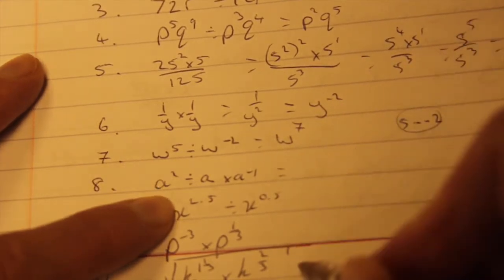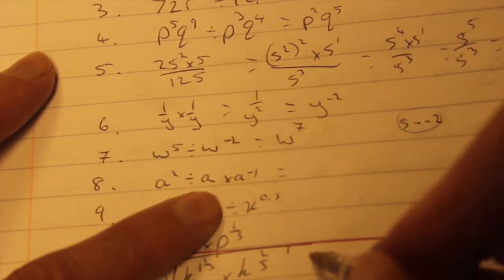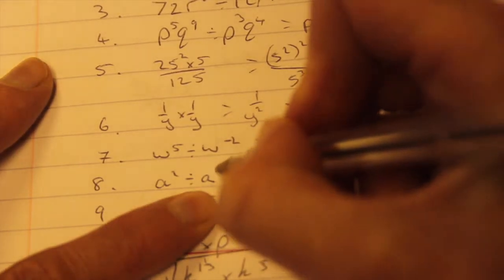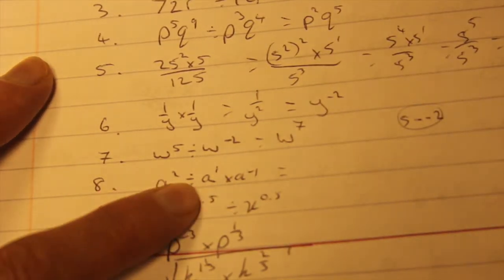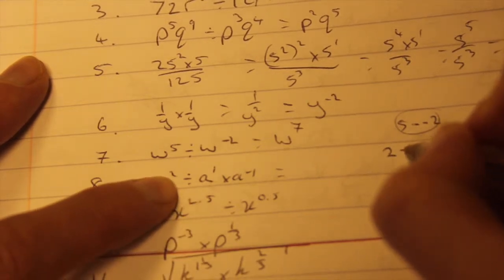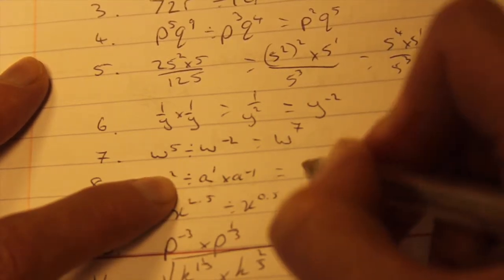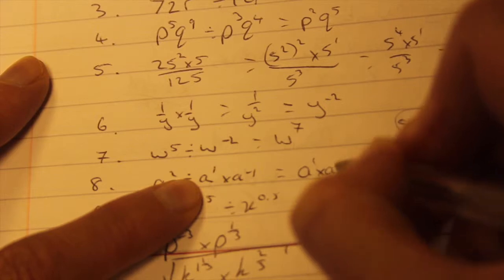This one here is quite a lot going on. There's no power with that a, but there's only one of them, so put a 1 up there. So you're dividing numbers, subtract the powers. 2 take away 1 gives you 1. So that becomes a to the 1 times a to the minus 1.